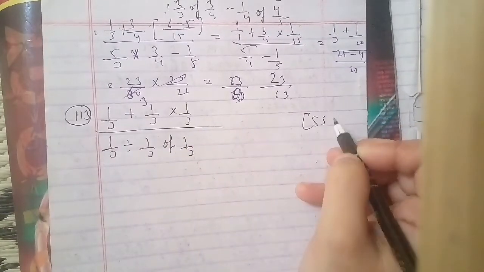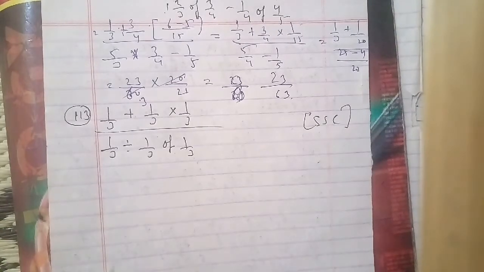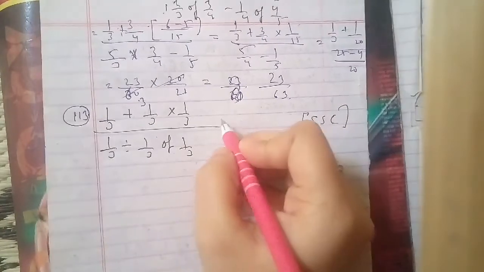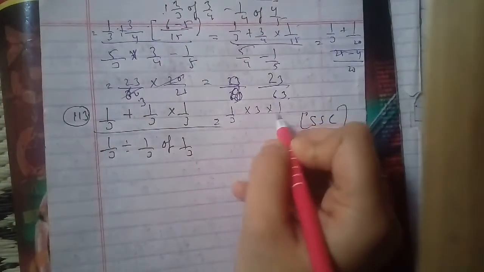After that, minus 1 upon 9. Okay, so this is what it is. Here it is 1 upon 9. I messed it up, sorry for that, but yes, we have to do it.